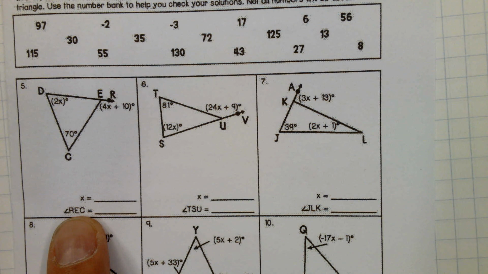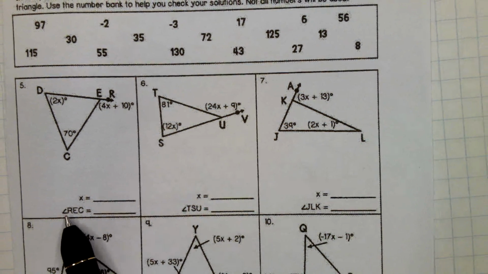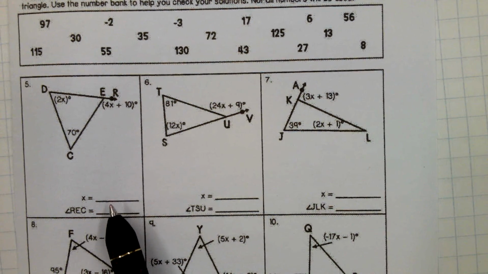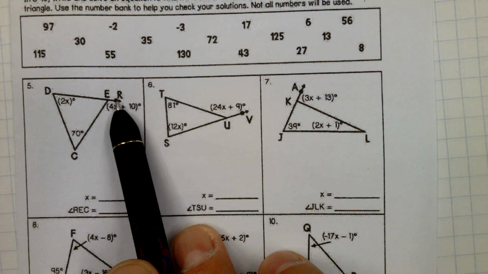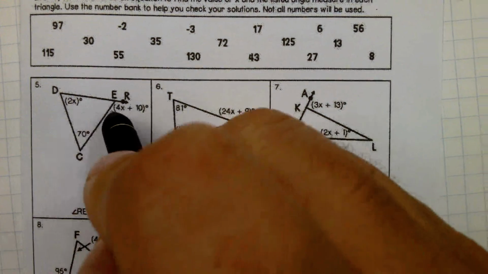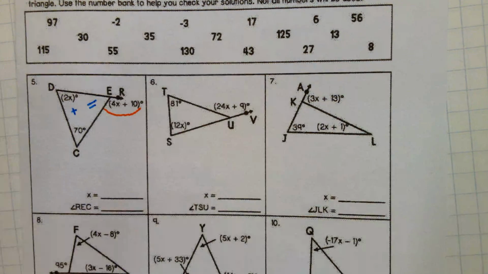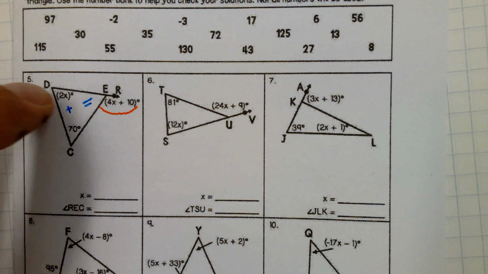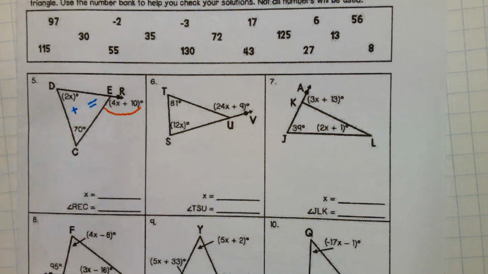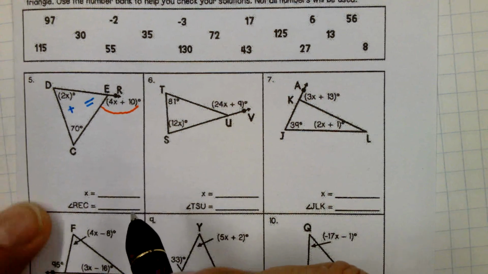So the first thing I like to do is identify the angle that they want us to find the measurement of, REC. Let's find REC, guys. Start with R, go to E, and then C. So do you see? It's the exterior angle that they want us to figure out. Okay. But we know the relationship, right? These two angles added up equal that one. So let's start with that. And it doesn't matter in which order you do this.